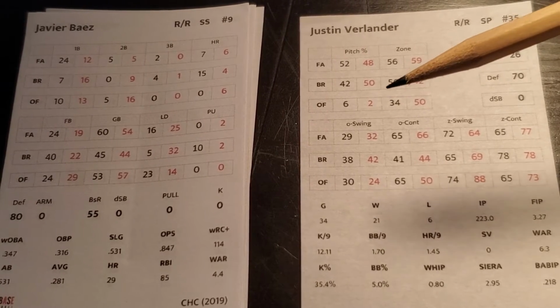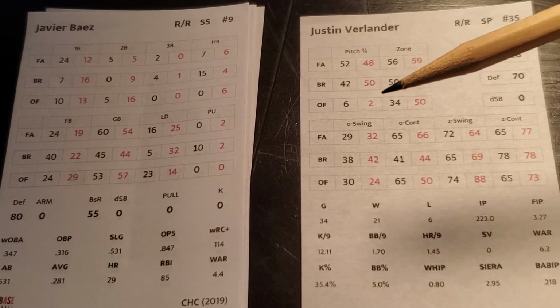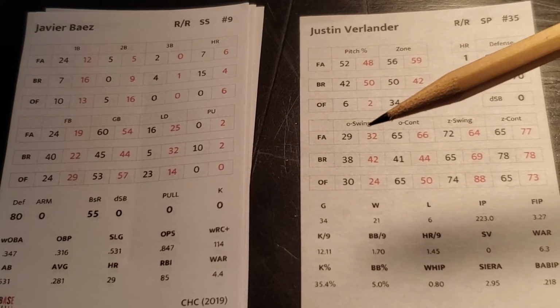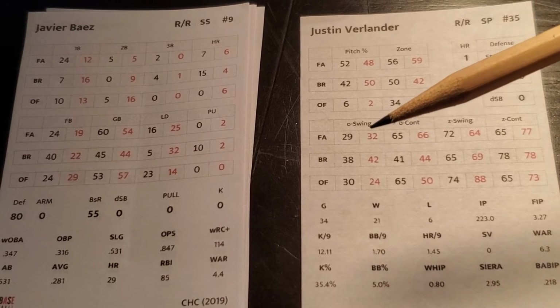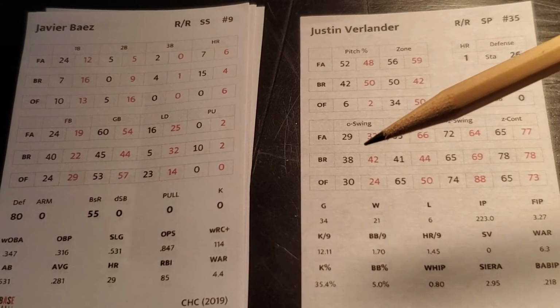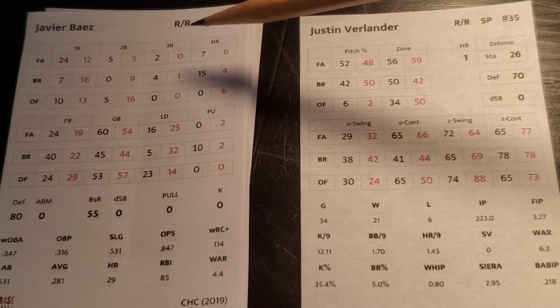So it just gives you a greater chance that this guy is swinging at a pitch that's outside the zone. Chase percentage or O swing percentage is how many times you swing at balls outside the zone. So it separates the patient batters from the impatient batters. All right.